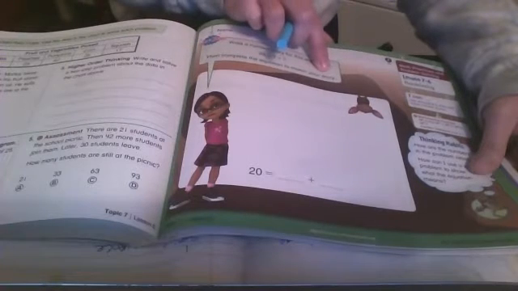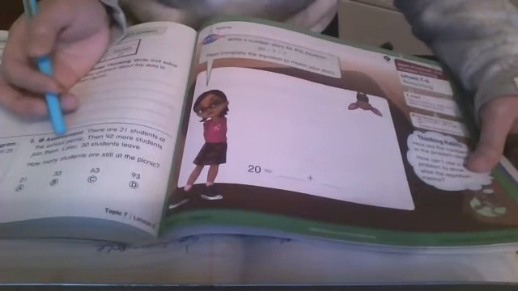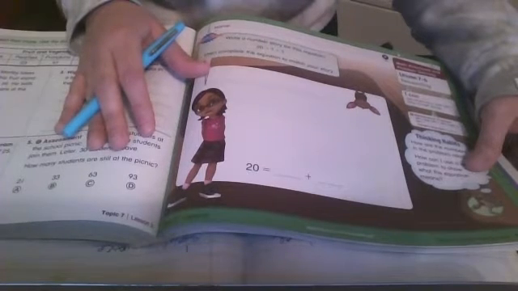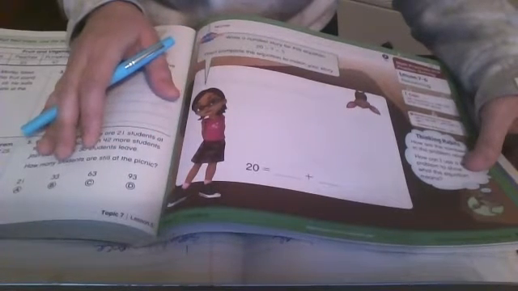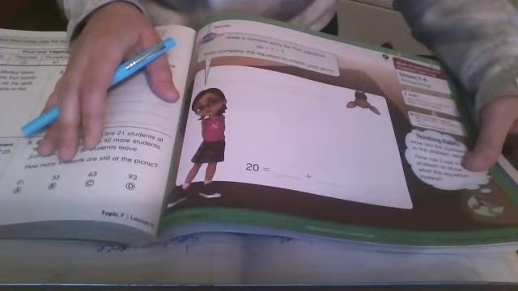It says, write a number story for this equation. 20 equals blank plus blank. Then complete the equation to match your story. Okay, so really we have a lot of room for being unique here and writing our own stories.